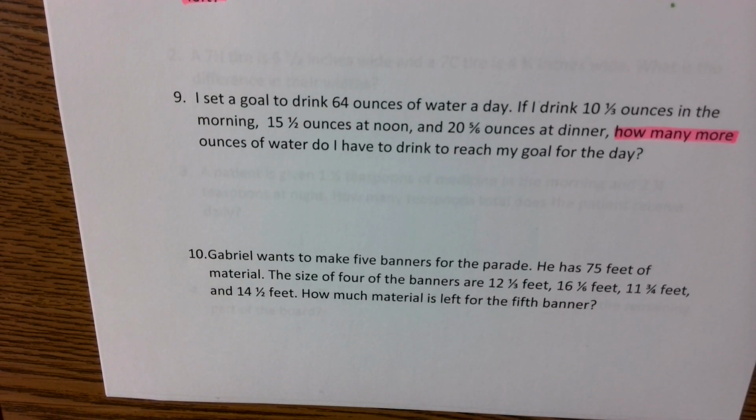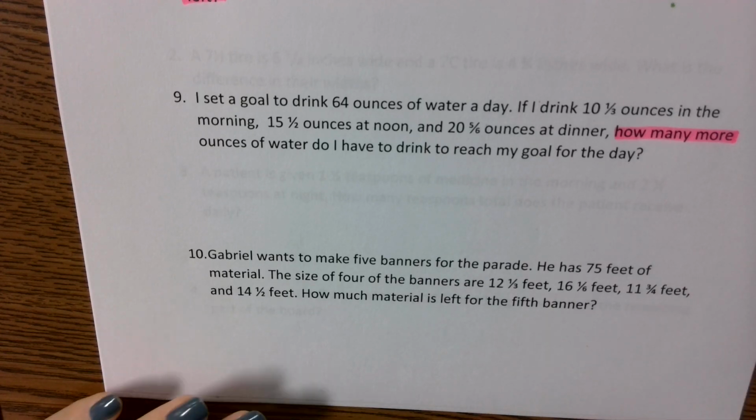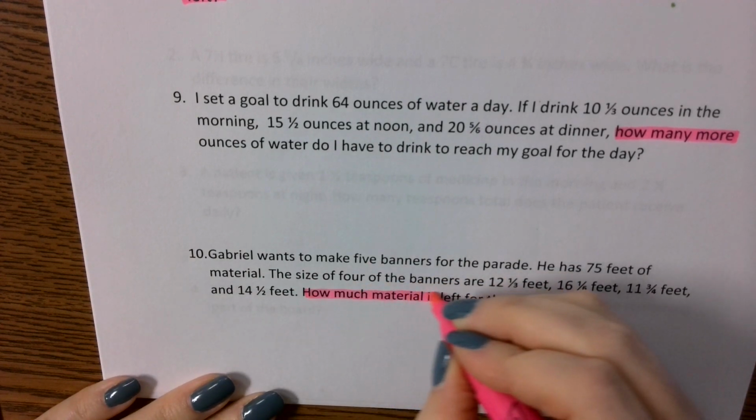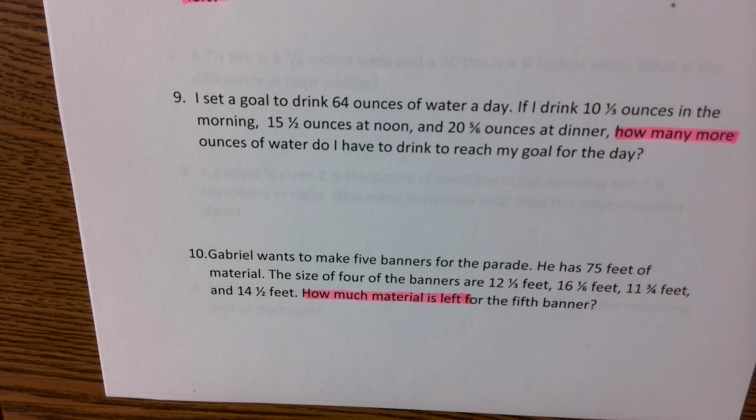And then problem number 10? Coven? Subtraction, because how much is left, right? How much material is going to be left. Okay, when we come back from lunch, we'll go ahead and work those problems out.